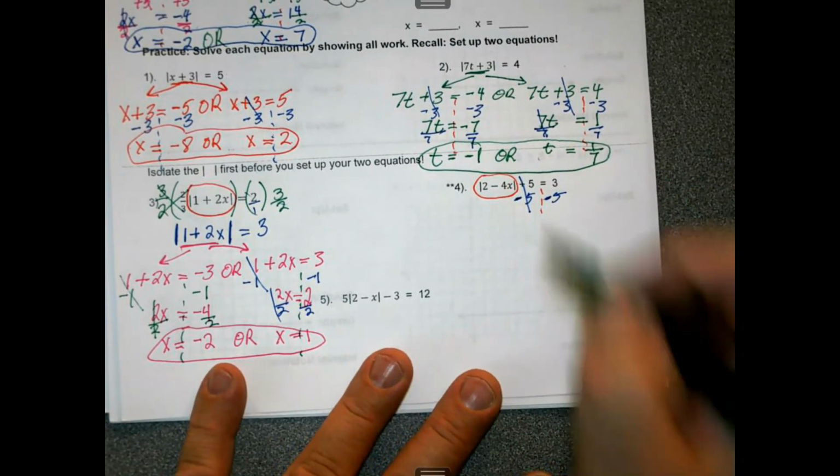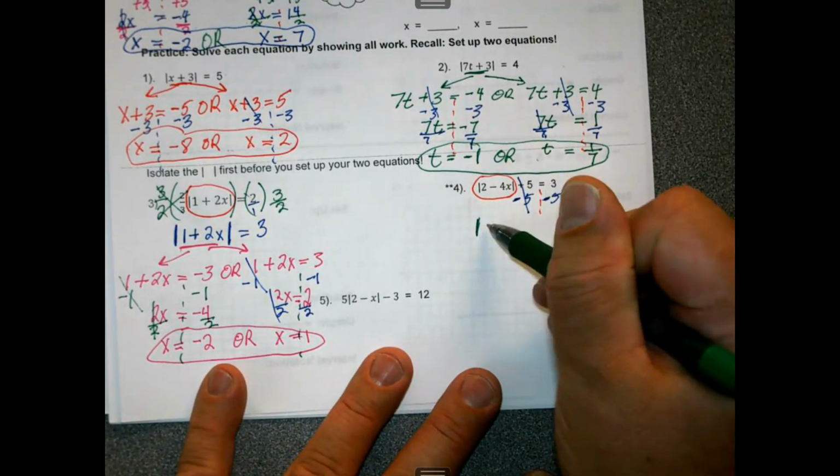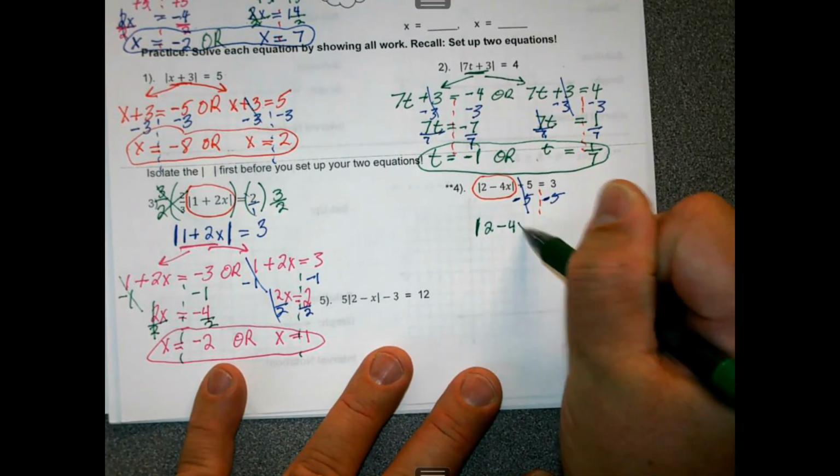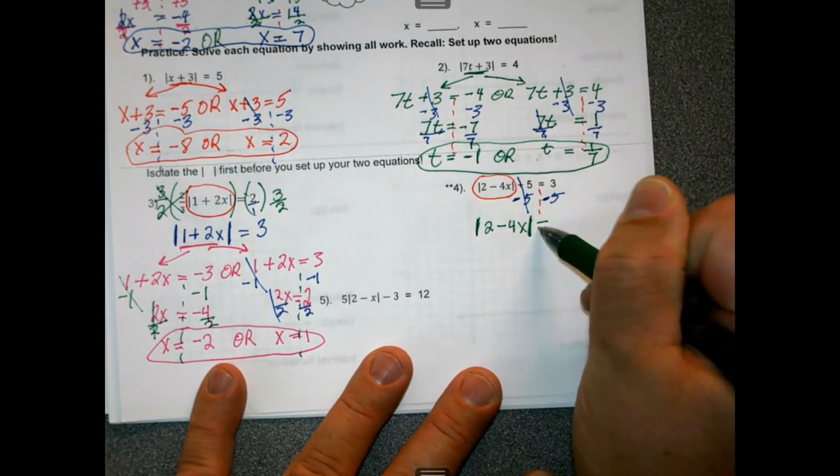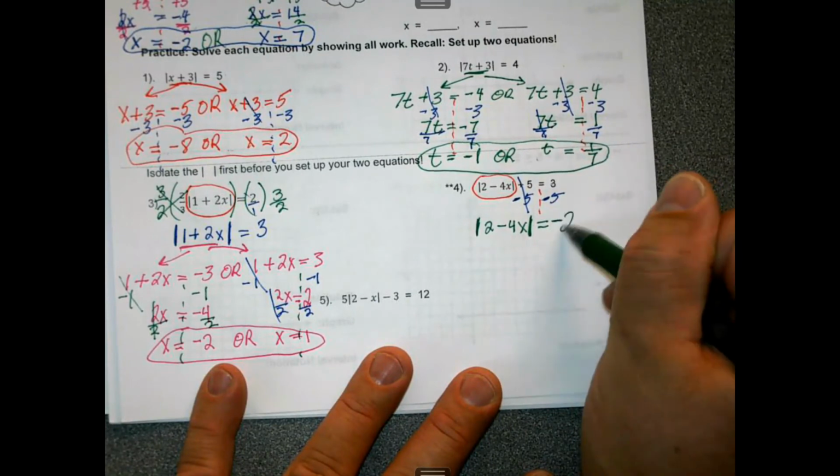So I have the absolute value of 2 minus 4x equals 3 minus 5, negative 2.